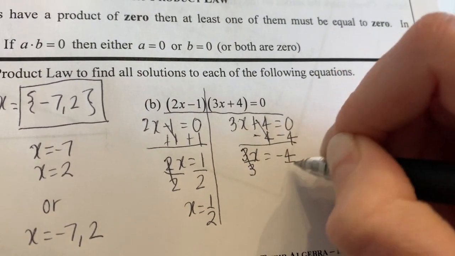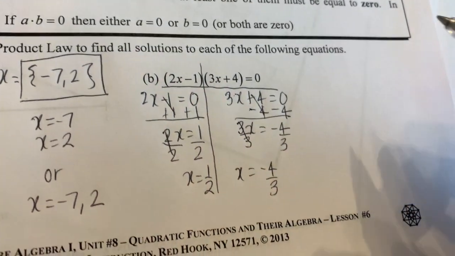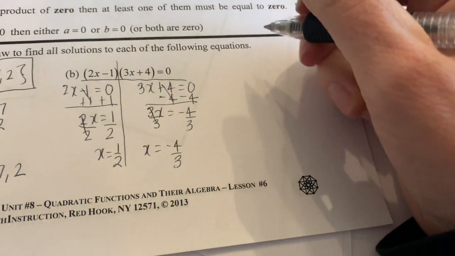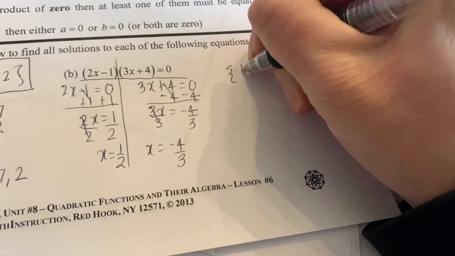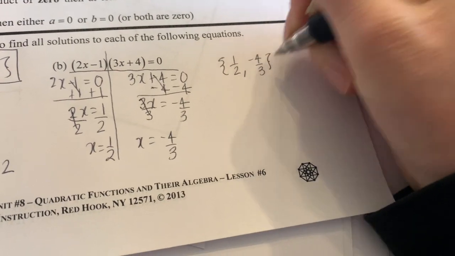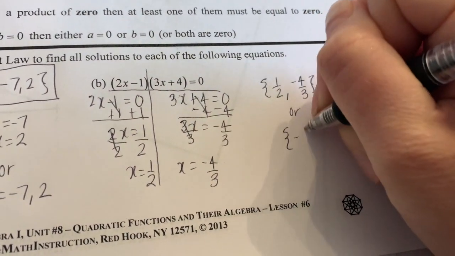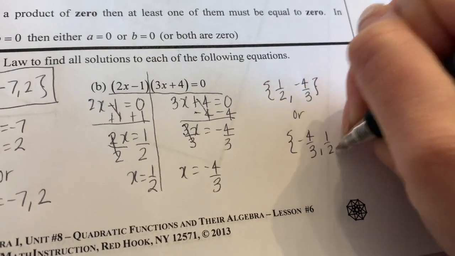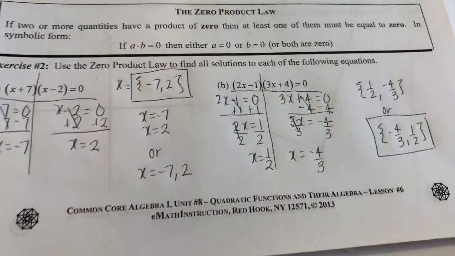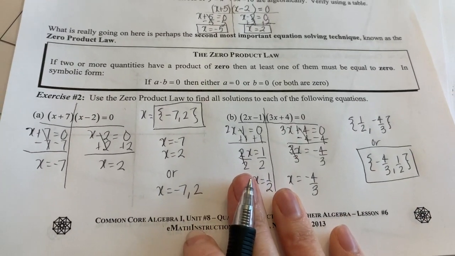Divide by 3 on both sides, and x is equal to negative 4/3. So your two zeros are 1/2 and negative 4/3. So your solution is 1/2 and negative 4/3. And generally we would write the smaller one first, so I'm just going to do negative 4/3 and 1/2. That's how you find zeros. And to be clear, your zeros are the solutions to this equation.